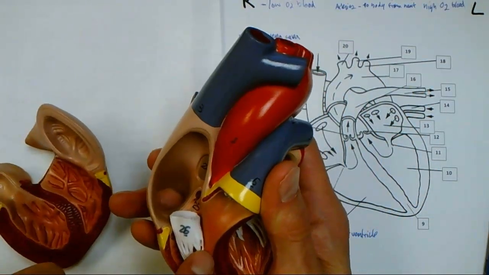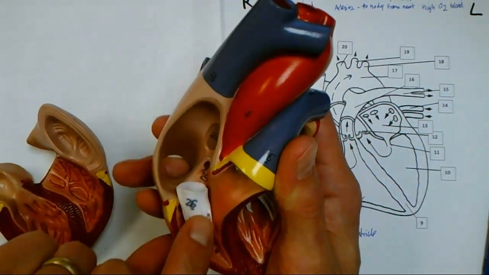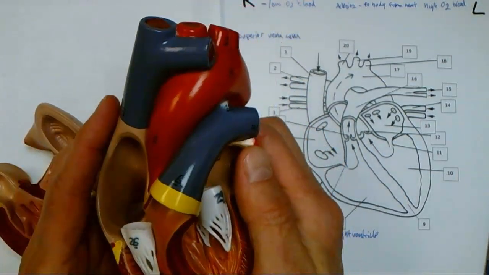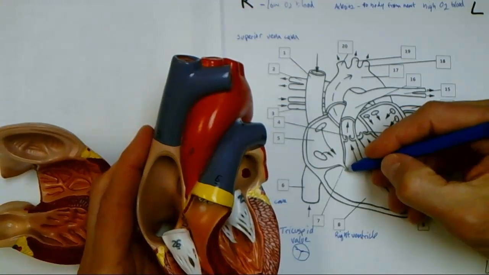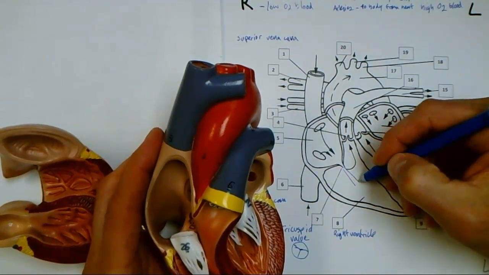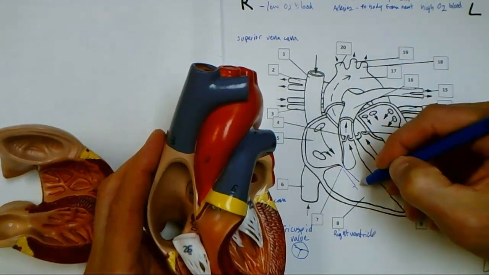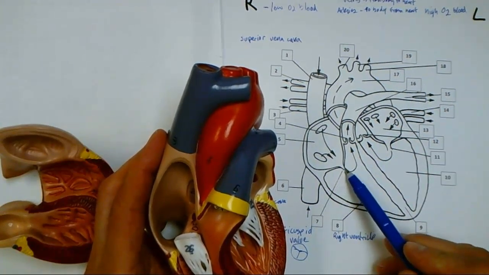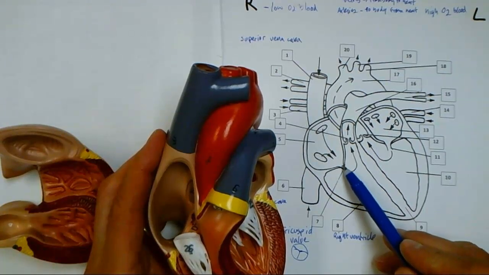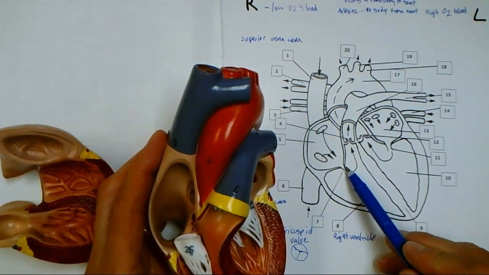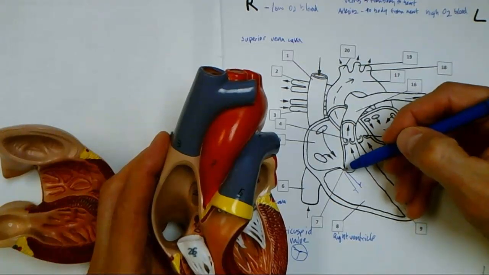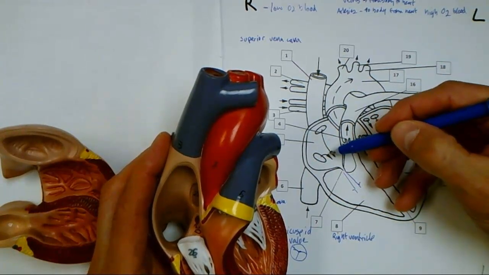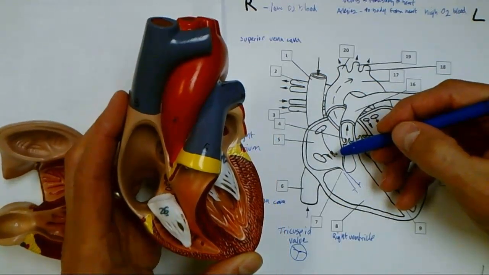Now these things here on the valve are strings or membranes that anchor the valve to the walls of this ventricle. Because when this ventricle pumps, this valve will be forced shut with extreme force, and if it wasn't pulled down, it would flap back and blood would flow back into the atrium, which is not what we want.